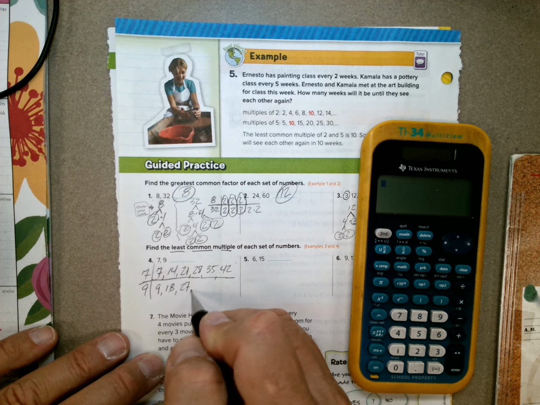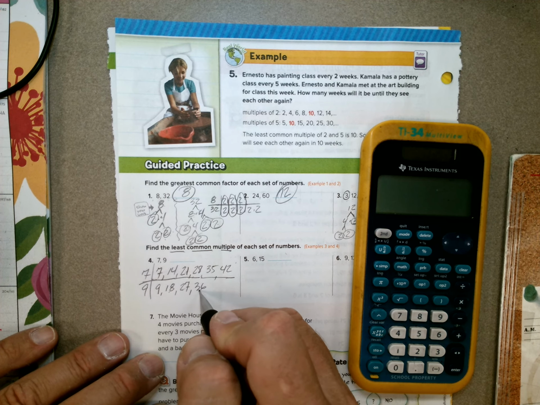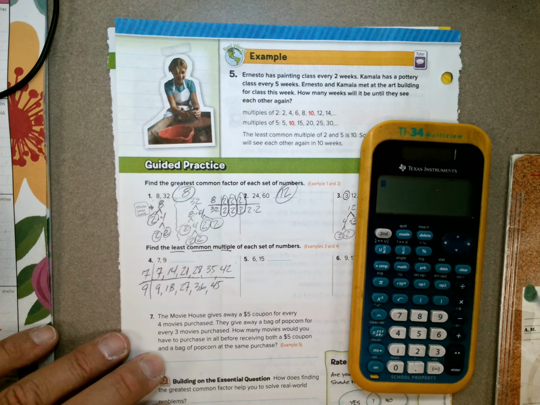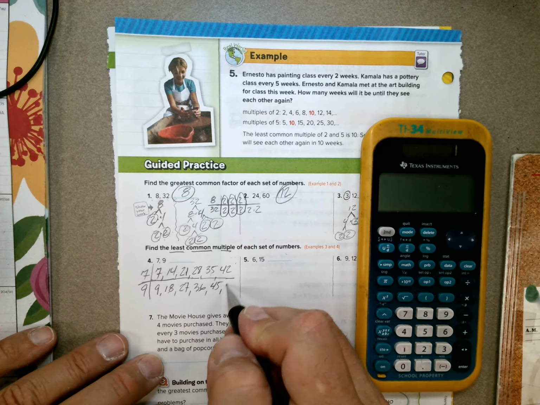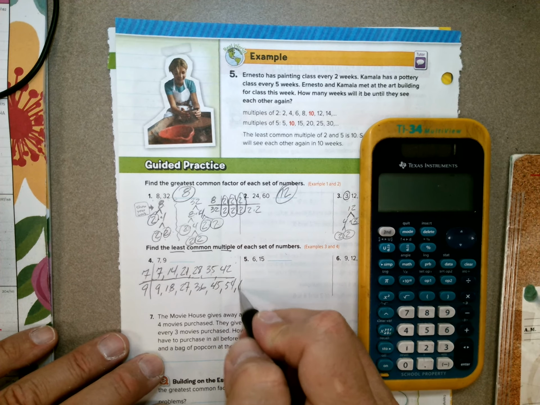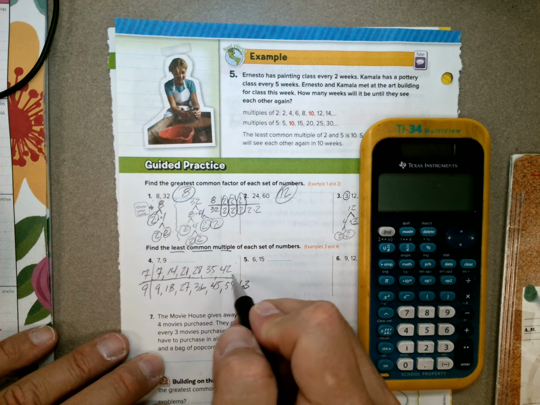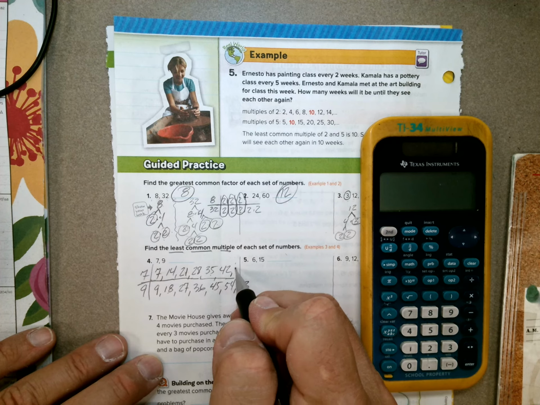27, 9 times 4 is 36, close. 9 times 5 is 45, nothing. 9 times 6 is 54. 9 times 7 is 63. Ooh, so it looks like that's probably going to be it. Let's finish this one out.